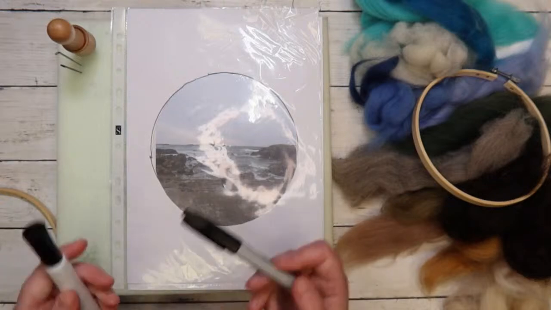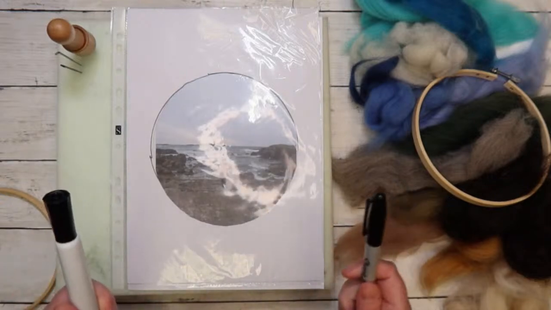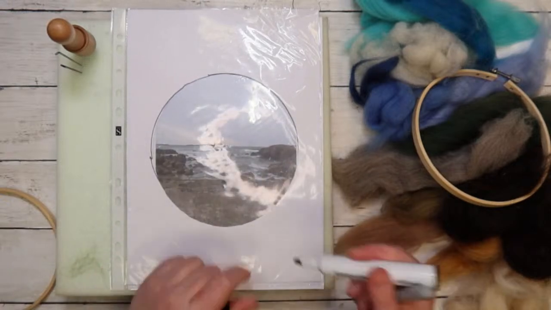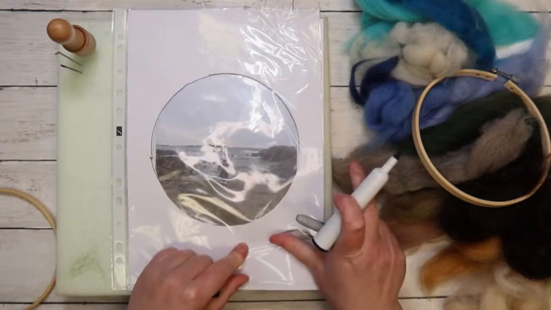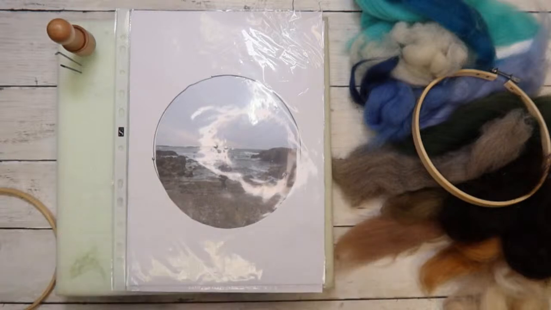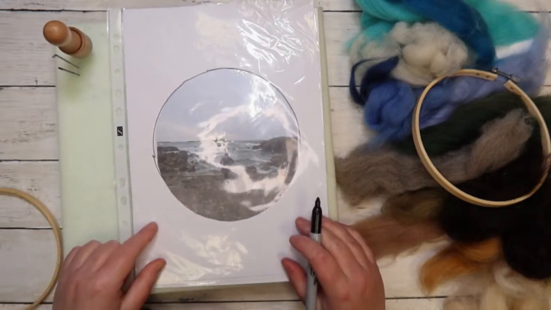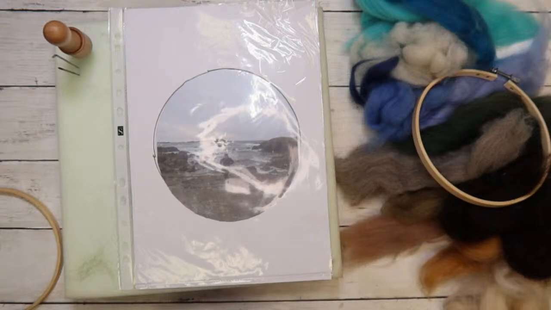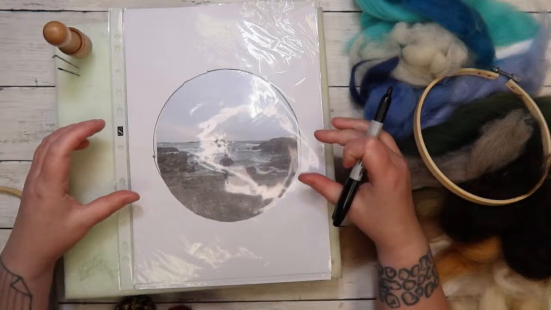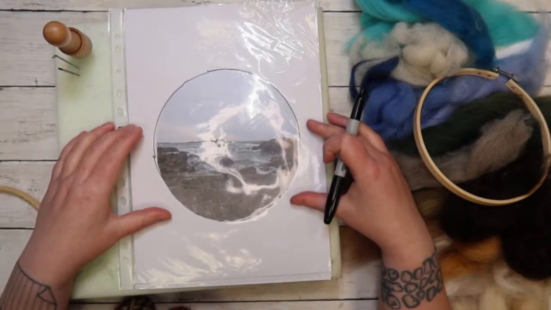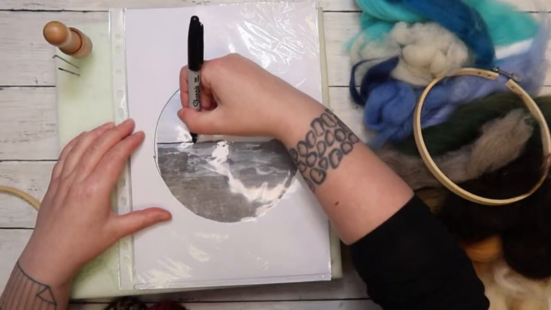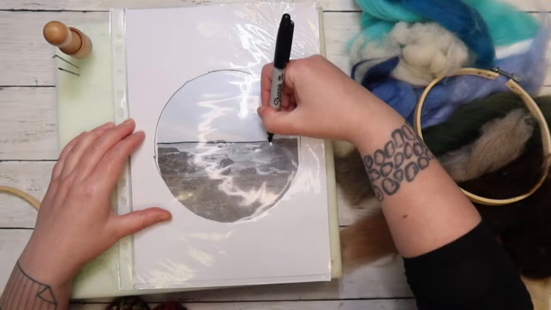Now, this is the cheat bit. If you don't want this to be sacrificial and you want to be able to redo it, you can do this in whiteboard marker and then just wipe it off. But I'm afraid I'm going to make a horrendous mess, so I'm going to do it in Sharpie. And I'm going to draw in the outline of the major shapes. Does that make sense? So I've got my nice straight horizon line that goes there.